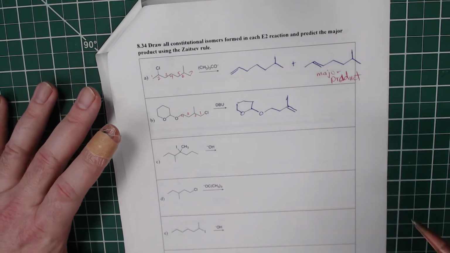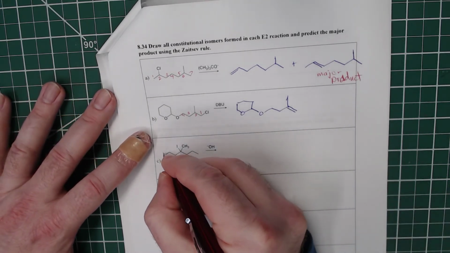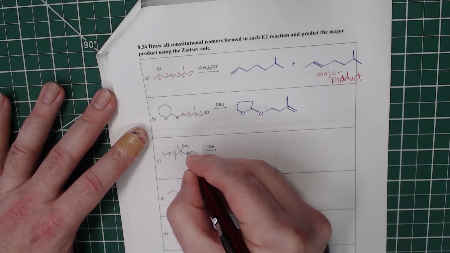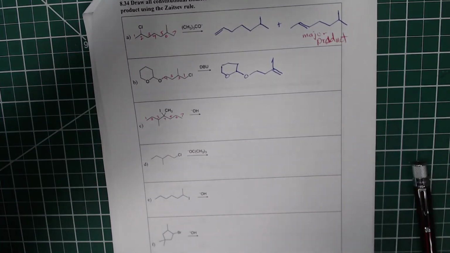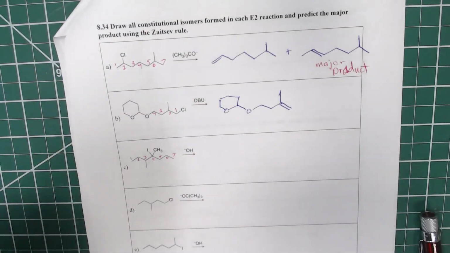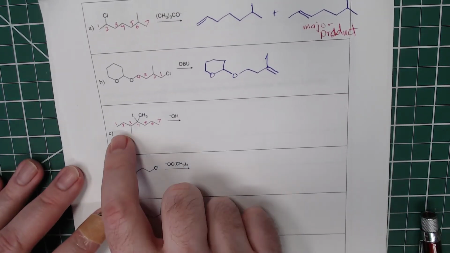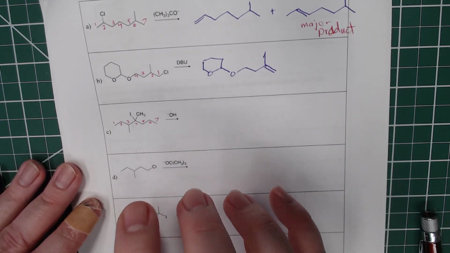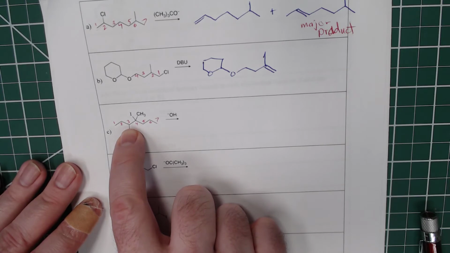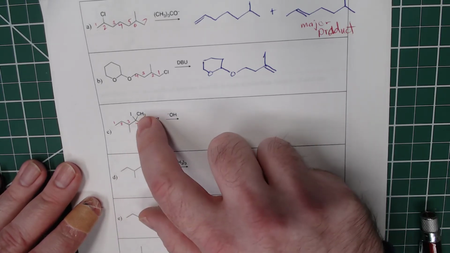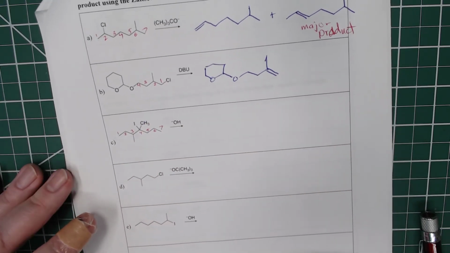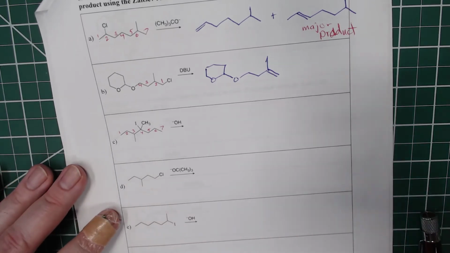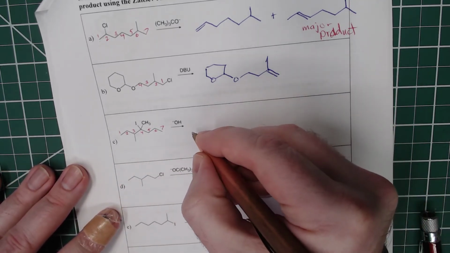All right, on this one, I'm going to label this one again with numbers. So 1, 2, 3, 4, 5, 6, 7. It turns out that there are three different beta carbons with hydrogens. Carbon 3 has 1 hydrogen on it. Carbon 5 has 2 hydrogens, and then this methyl is also a beta carbon with hydrogens, has 3 hydrogens on it. So we can get 3 products. Let's go through all of them. We'll start with 3. So 1, 2.